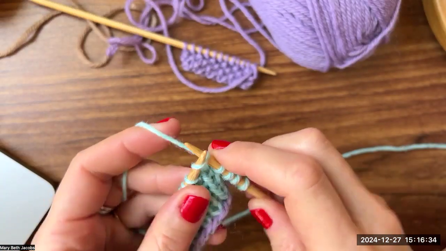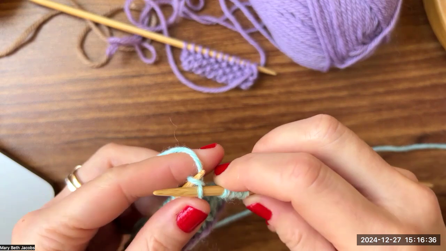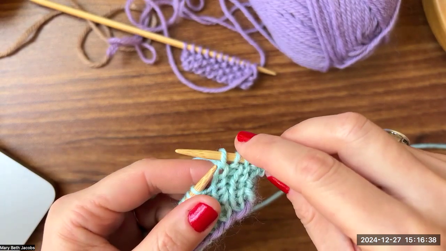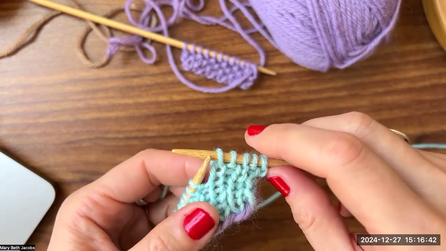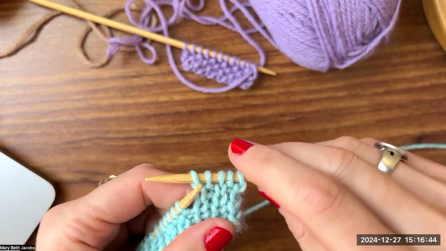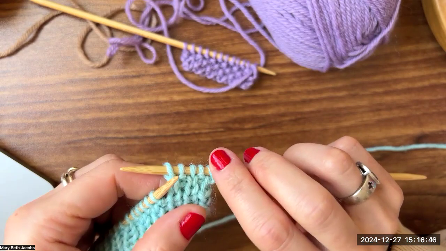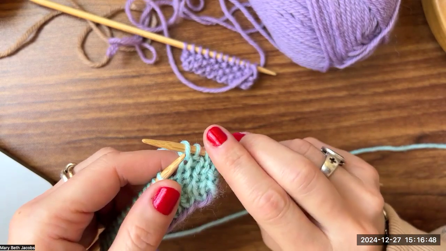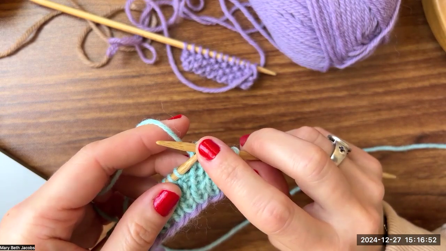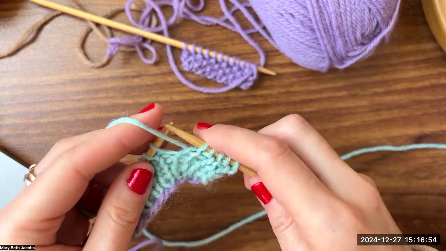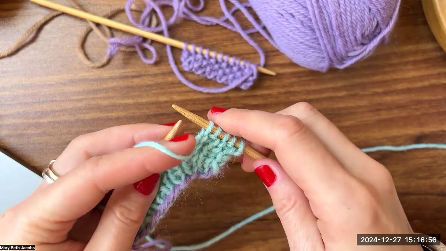I'm going to enter front to back, catch my yarn, pull it through for my knit stitch. And again, I have a little bit of a well, so I'm going to just snug it up a little bit. There are some that will say, oh, just snug after you do your knit stitches, and that's well and good. But for me, I tend to make a little bit of slack for both. So I just snug it up.